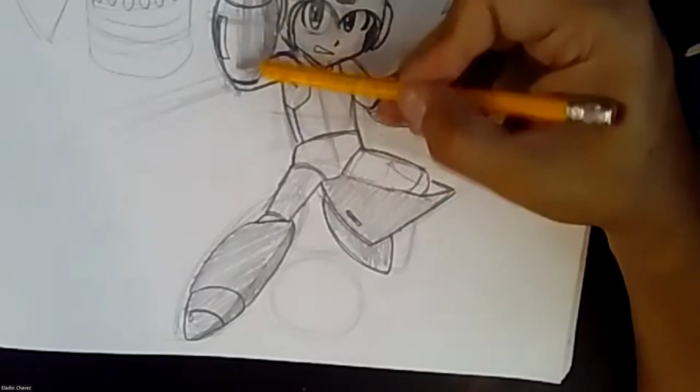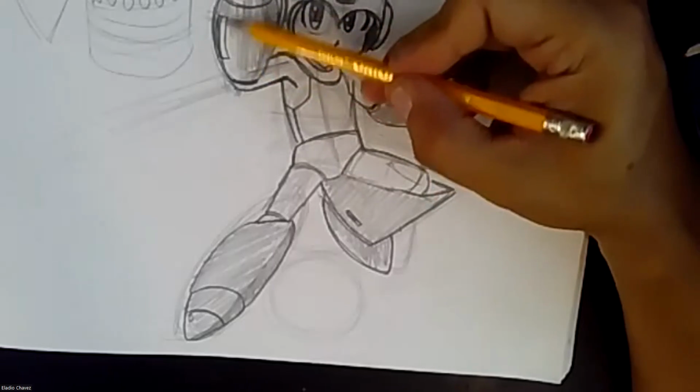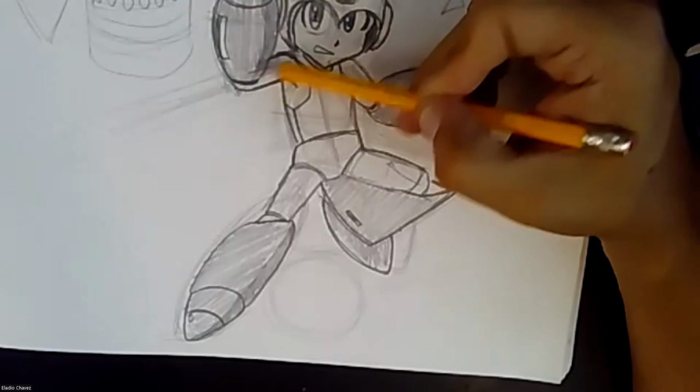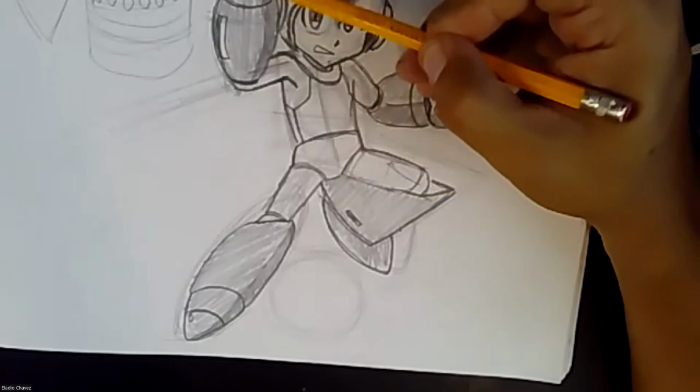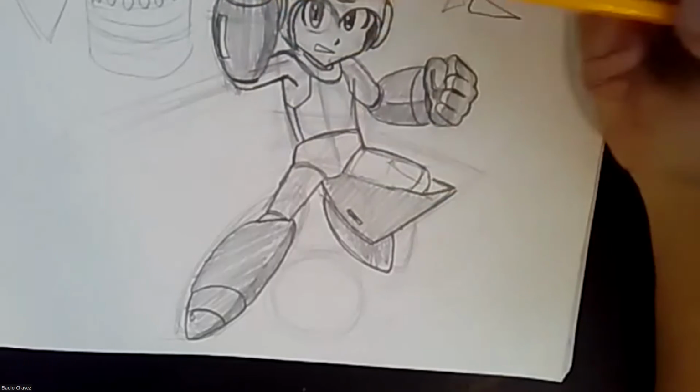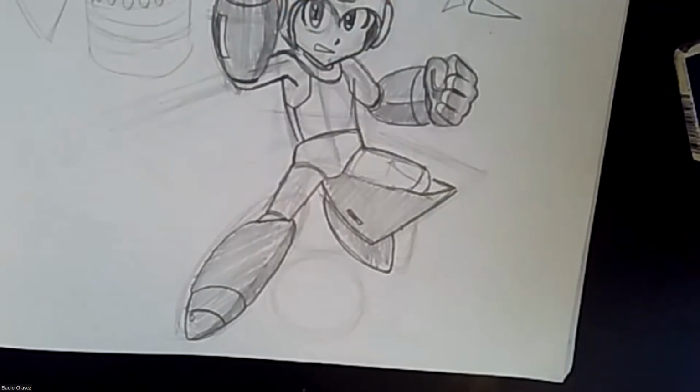Shade the whole arm in, except for that little rectangle part. It gives it a little bit more form. That shadow side. There it is. There he is.